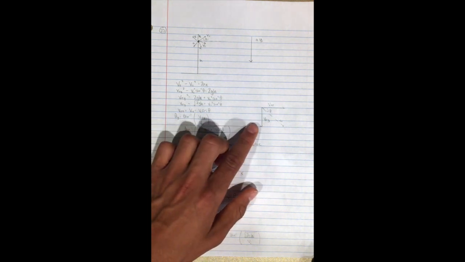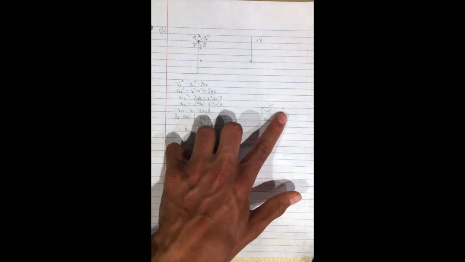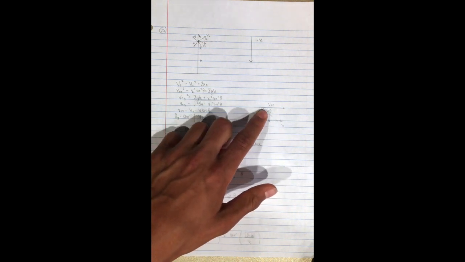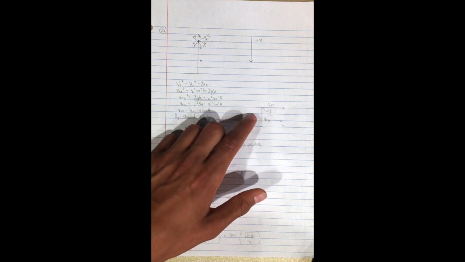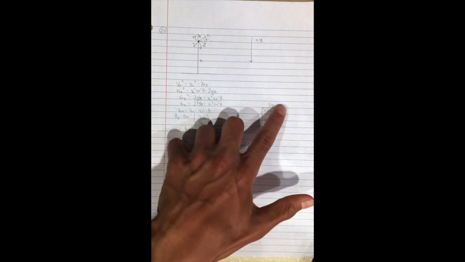This could be seen here where the particle has a velocity in the x direction and also in the y direction. So the angle that it hits the ground at with respect to the x-axis will be the inverse tangent of vy over vx.